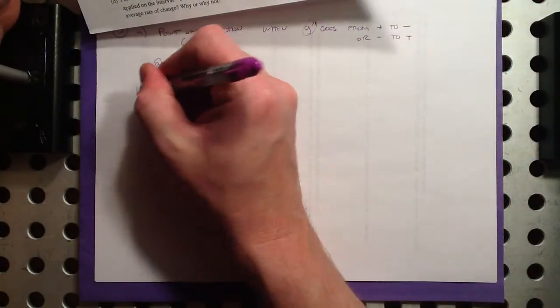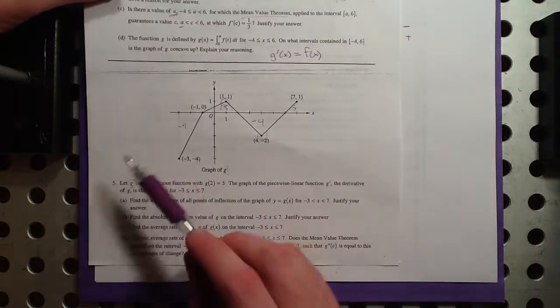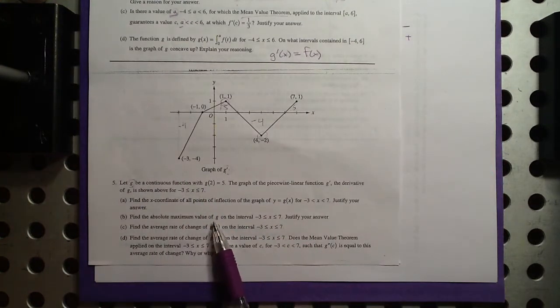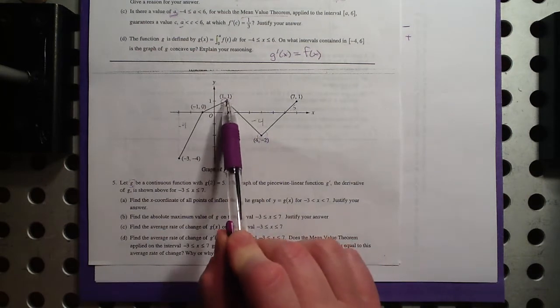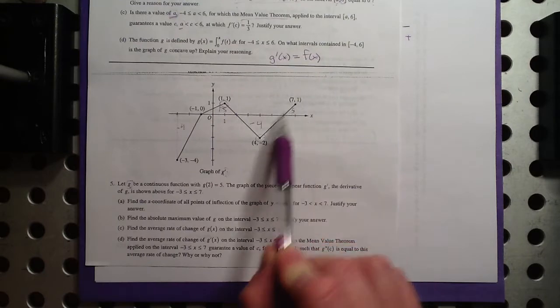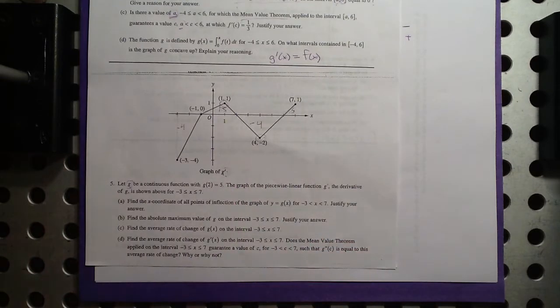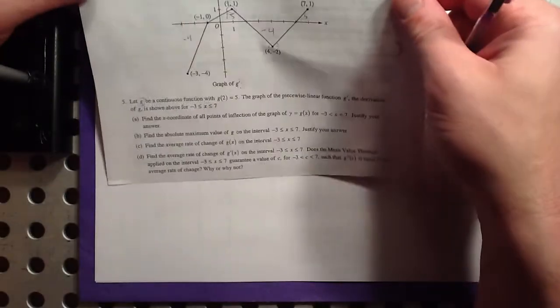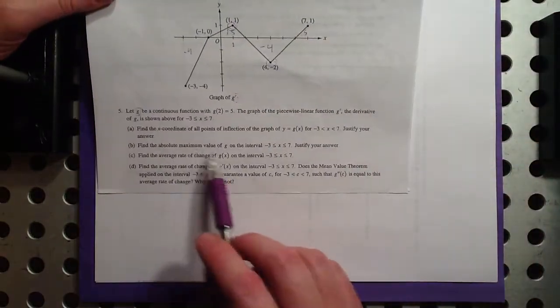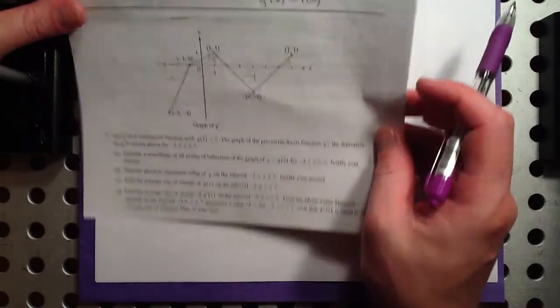Part B, find the absolute maximum value of g on the interval -3 to 7. So that's not this or this, right? This is the g prime function. Let's see if we can figure that out. The absolute maximum value of g on that interval.